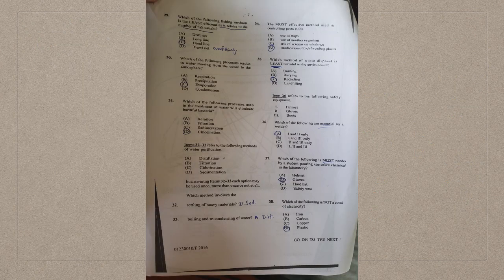Alright, so let's look at some more quickly. We're running out of time. Actually, we have all the time in the world, so let's just relax and work some multiple choice, yeah? Which of the following fishing methods is the least efficient as it relates to the number of catch? They had to specify that because students didn't know what least efficient meant. Efficiency deals with the number of catch, remember that.